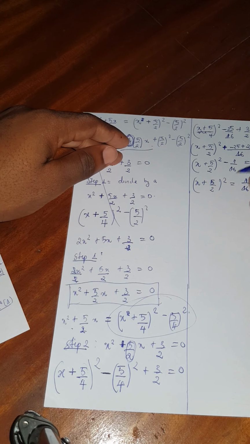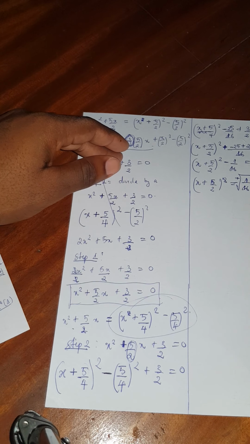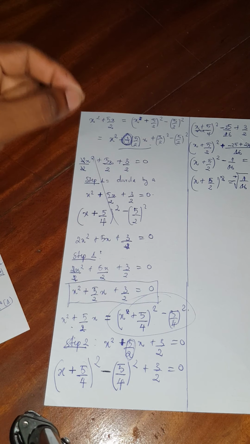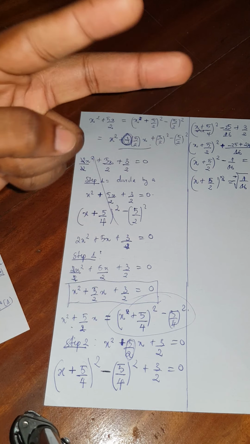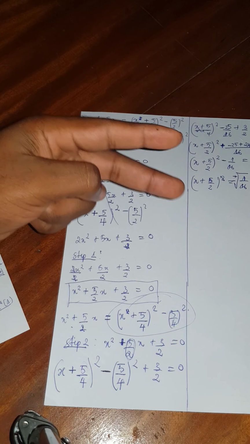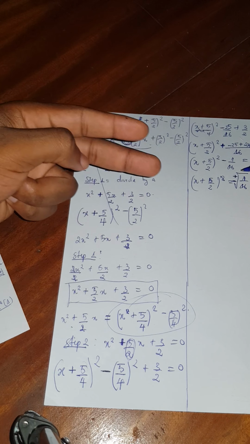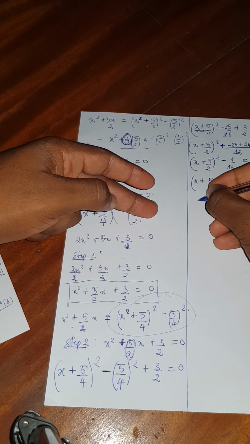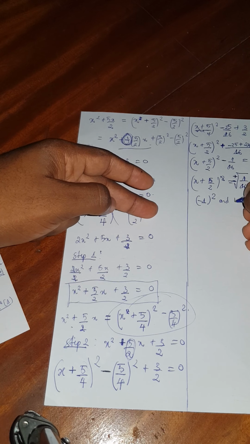Now I can find the square root of this. The square root will either be positive or negative. And the thing you have to have in your mind is that a quadratic equation always has two roots. Always has two roots. That's why you have a plus and a minus here. Because if you have negative 1 all squared and you have plus 1 all squared, all of them are going to give you 1.